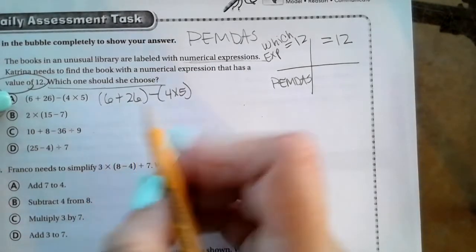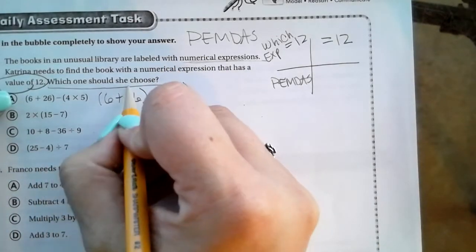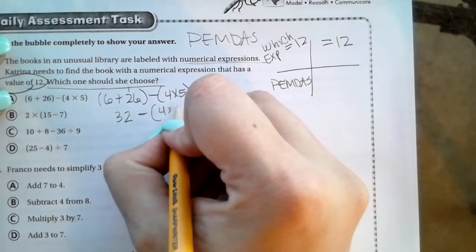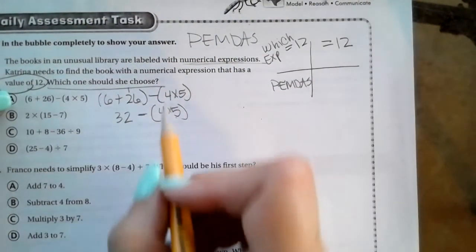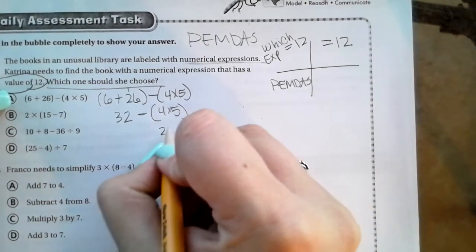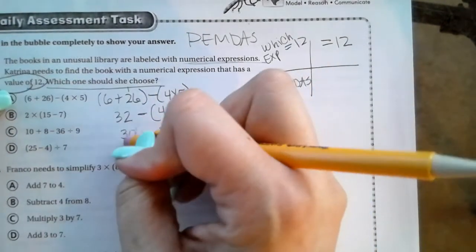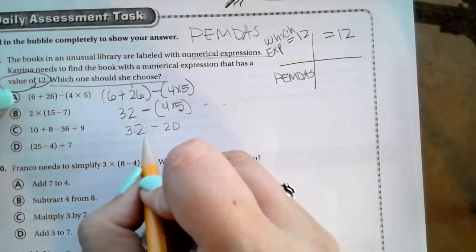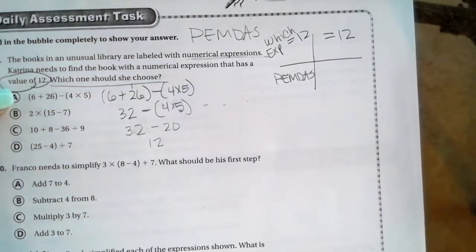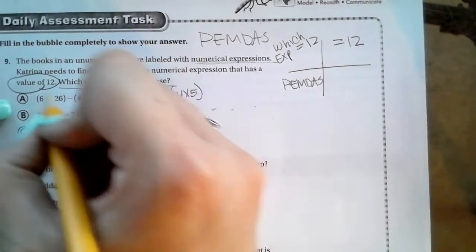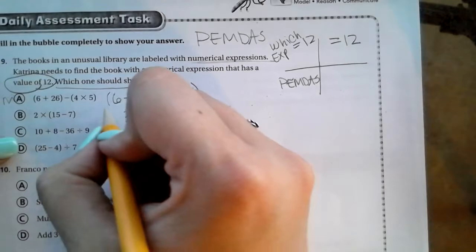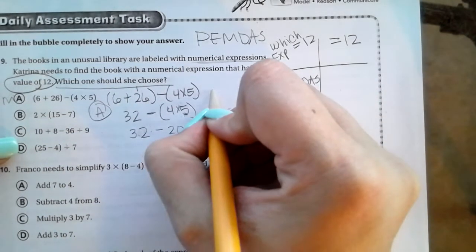So 6 plus 26. Well, 6 plus 6 is 12. Carry that one, so that's going to give me 32. Minus, bring down everything else. Only work one thing at a time. 4 times the 5. Okay, I still have parentheses, so I'm not done with that. So 4 times 5 is 20. So I have 32 minus 20 gives me, yes, it will give me 12. But I think that this might be my answer, so I'm going to put a maybe by it. I am not going to choose that before checking the other ones. Okay, so this one was A. I'm going to come over here and check B.